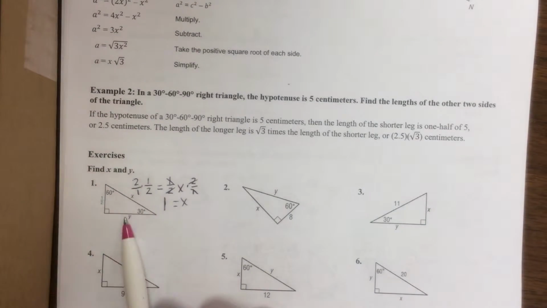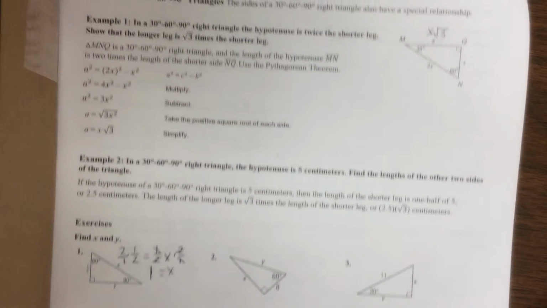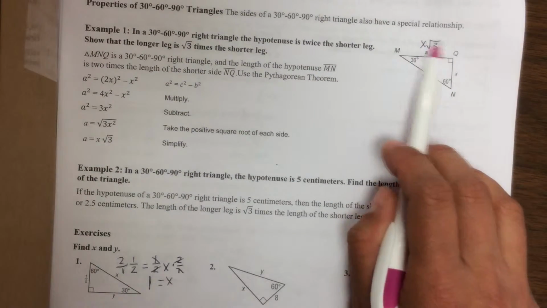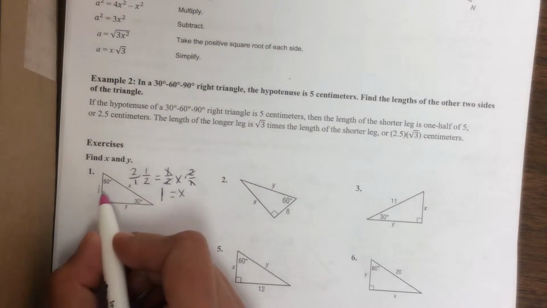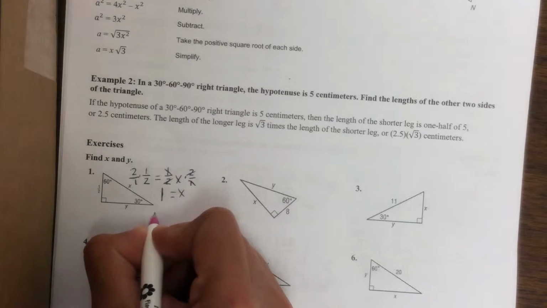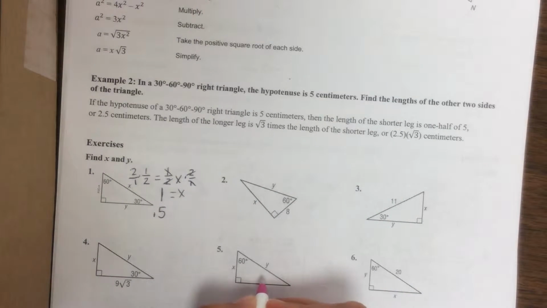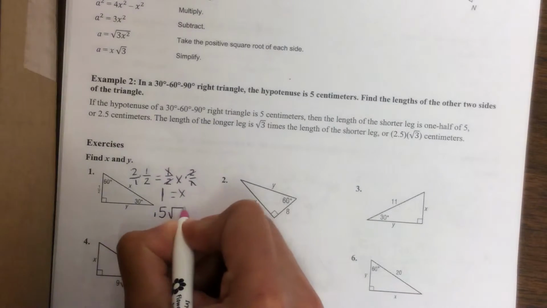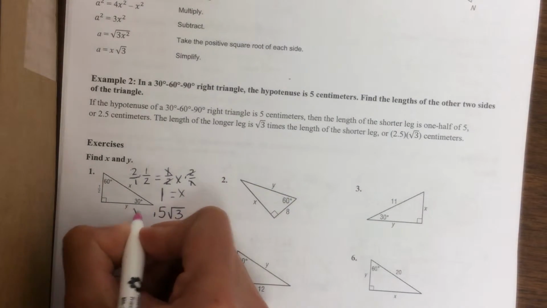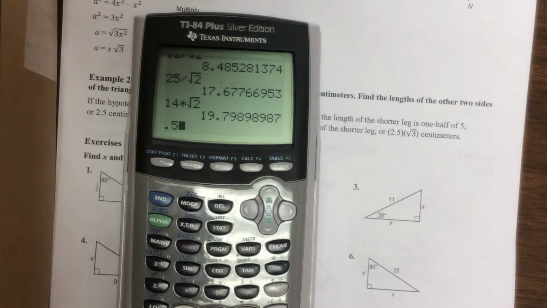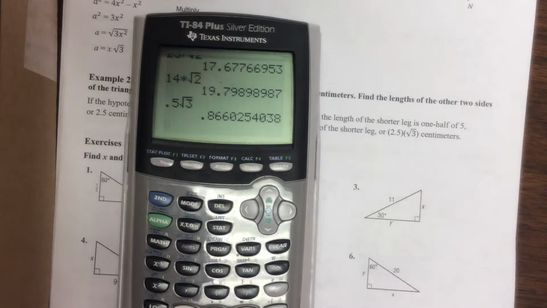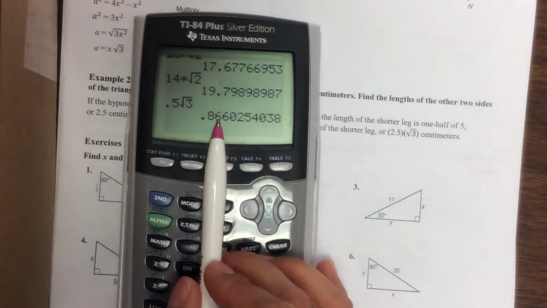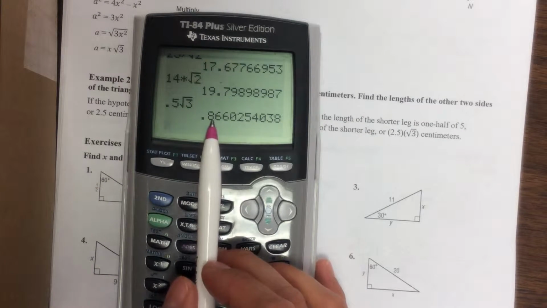What do we know about this side in here? Well, we know that it is equal to x square roots of 3. So if we take our x, which is half, in this case I'm going to use a decimal, 0.5, and multiply it times the square root of 3, that should give us what y equals. So we'll type that into our calculator, 0.5 times the square root of 3. That gives us approximately 0.9 if we round up. Since that's a 6 there, that'll automatically round this number up to 0.9.